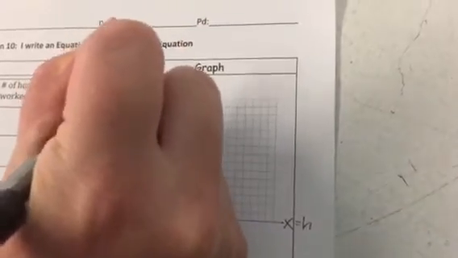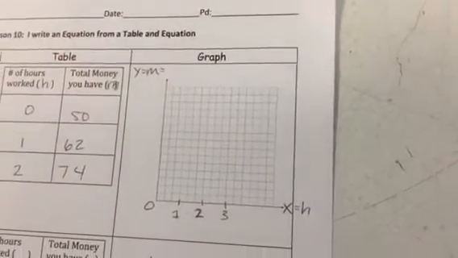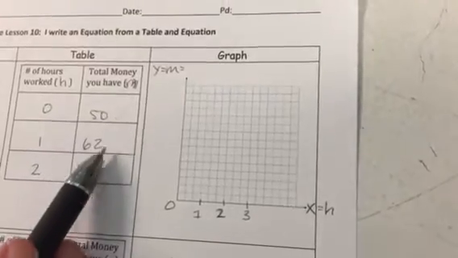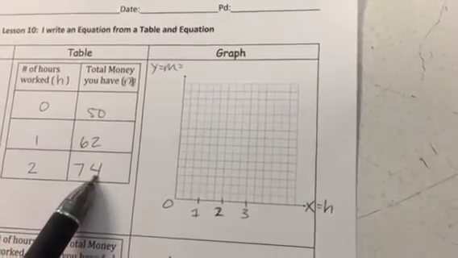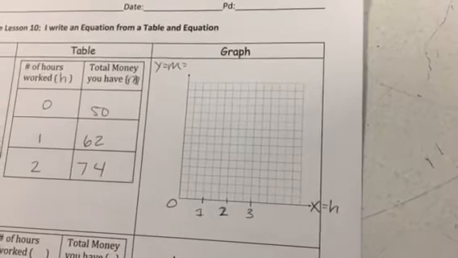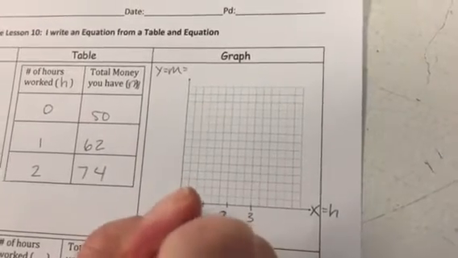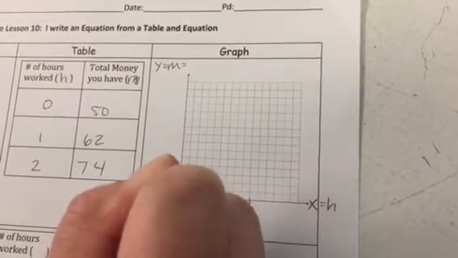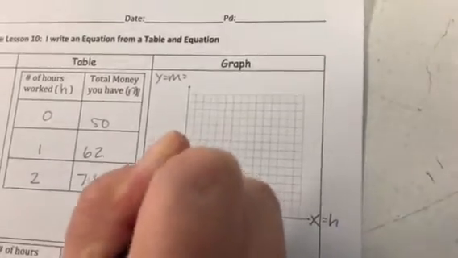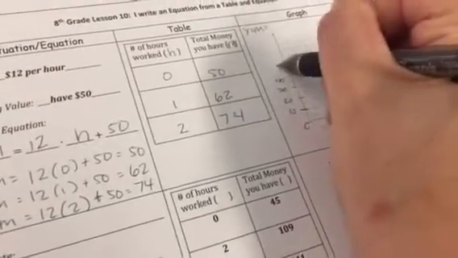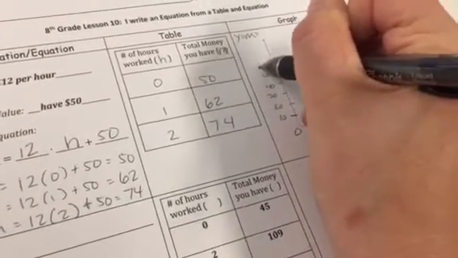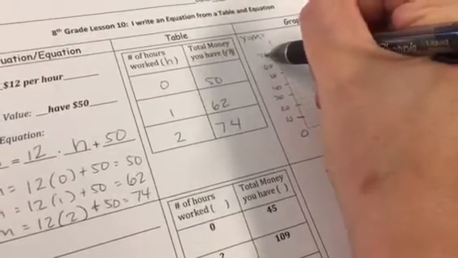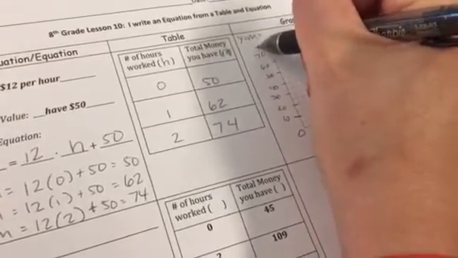But going up on the y-axis for my money, I'm gonna need something in a bigger interval. So here I have 50, 62, and 75. So I think it might make sense to go up by tens. I think I'm gonna try tens, but going every other. So kind of going up by 5. So 10, 20, 30, 40, 50, 60, 70, and that would be 75.